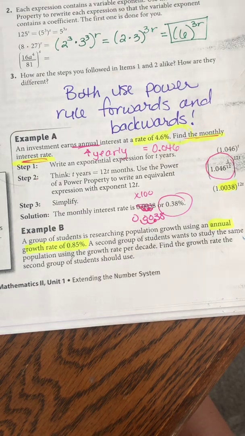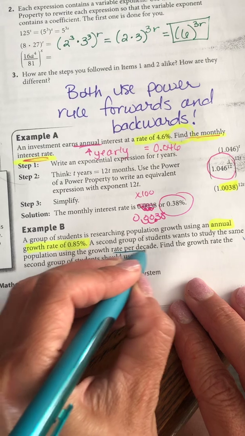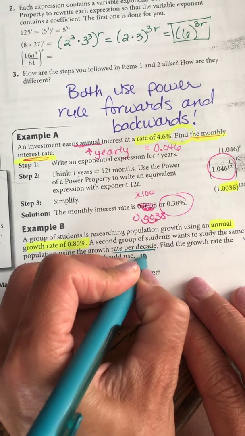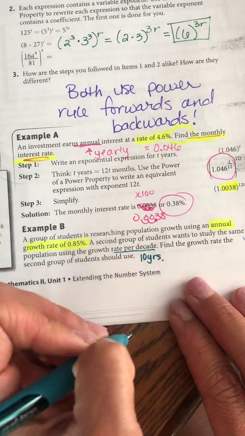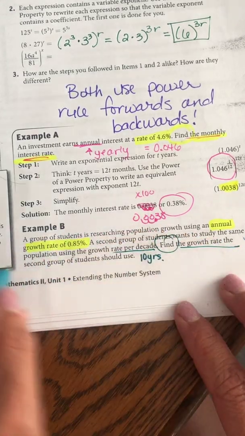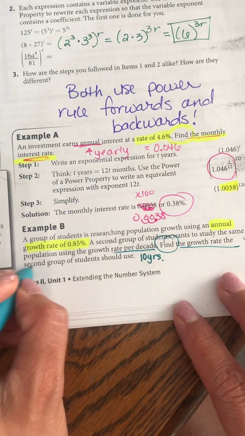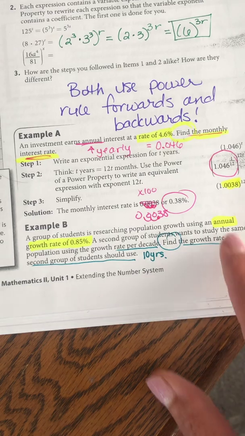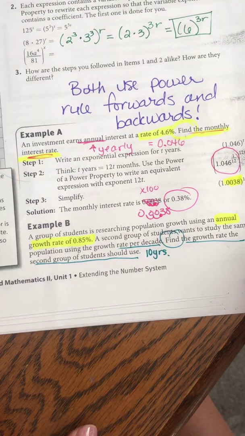A decade? What does a decade mean? Anybody know? A decade is 10 years. So we need to find the growth rate the second group of students should use. They want it over 10 years instead of annually. Okay, so what do we do about that?